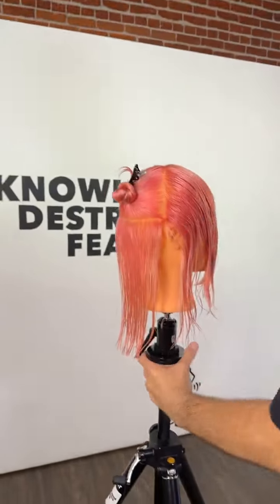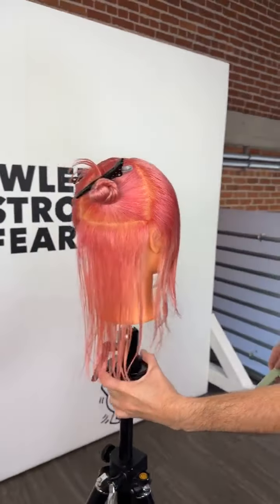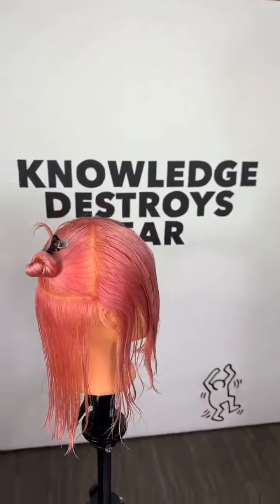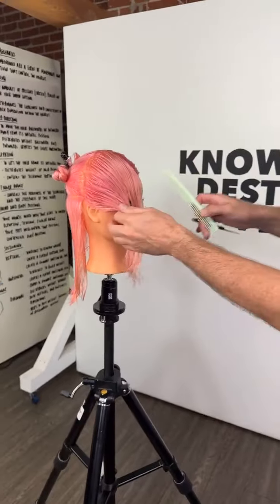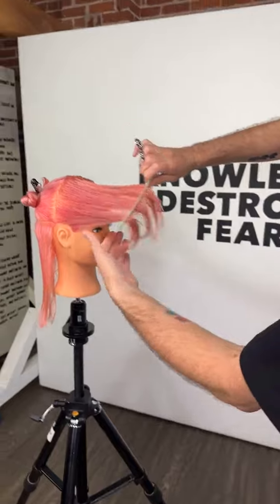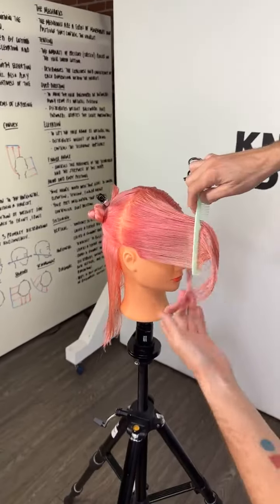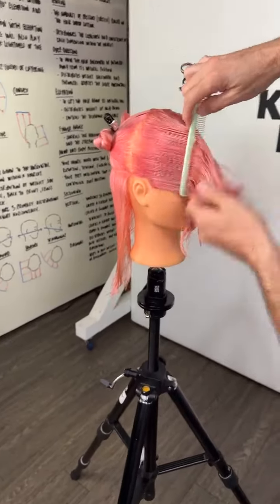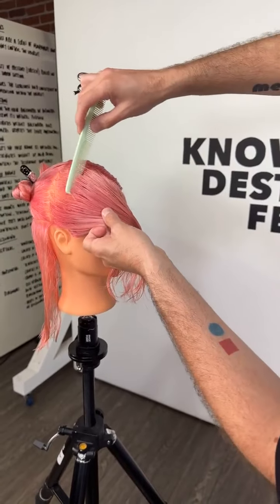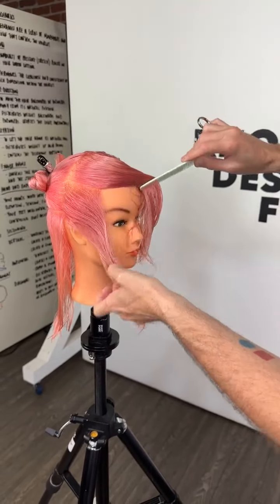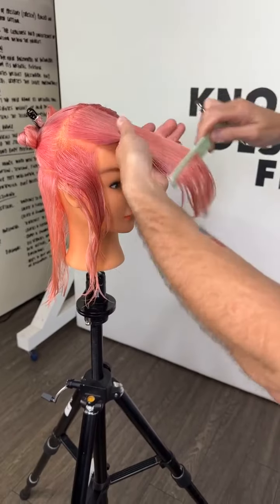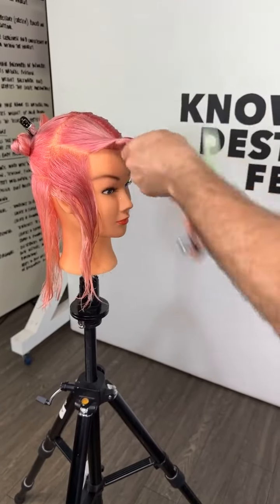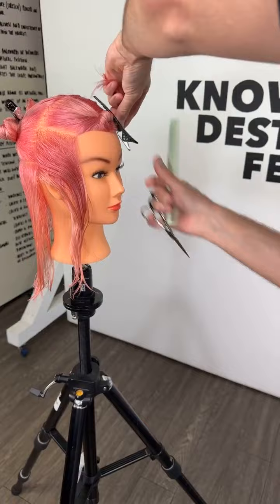So what we're going to do is we're going to continue to use the existing length that we've got. So what I'm going to do is I'm going to actually pull this panel forward now. And I'm going to work it in stages so that I don't cut too much at one time and the hair doesn't get in the way. So I'm literally taking this top area and moving that out for now.